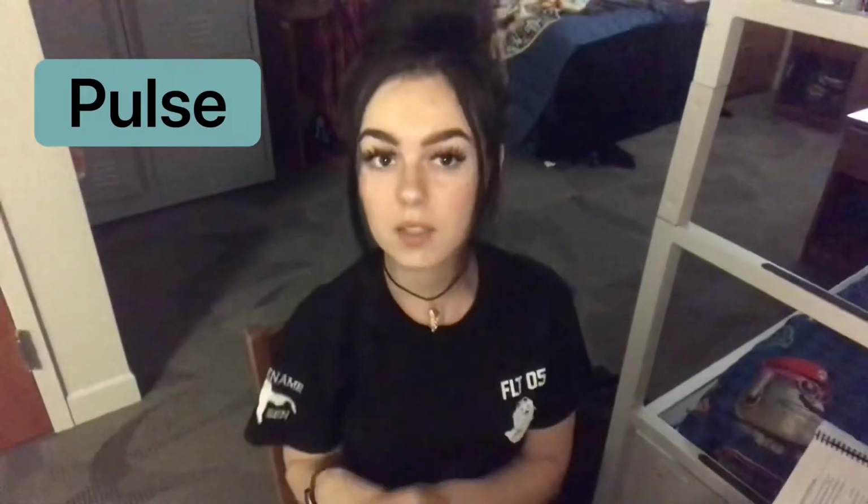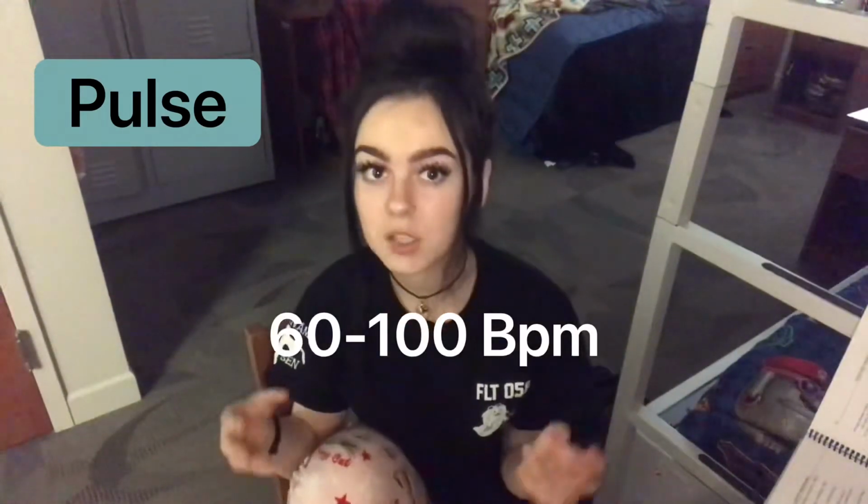Now to get someone's pulse, what you're usually going to do is take your index finger and your middle finger and place them on the artery that you choose to get their pulse from. Usually it's going to be the radial artery. And then you're going to count the pulsations for 30 seconds and then multiply it by 2 so you can find their BPM, or beats per minute. The normal range for pulse is about 60 to 100 beats per minute in adults.